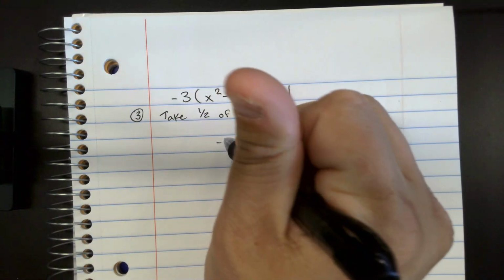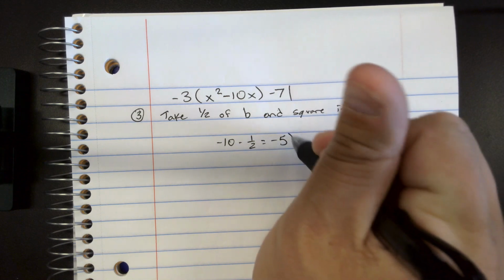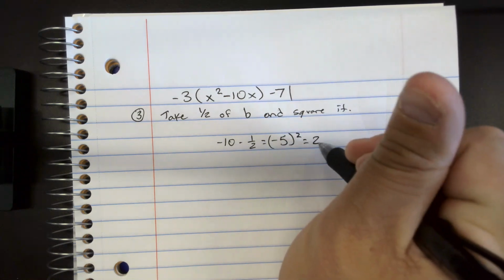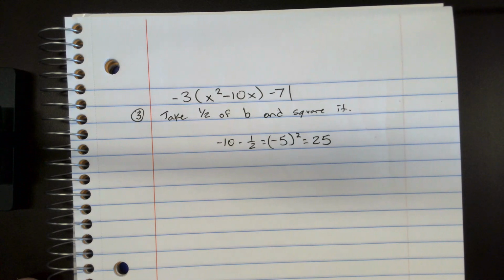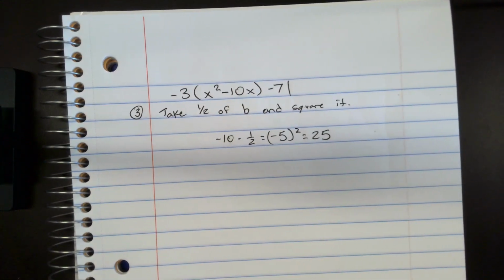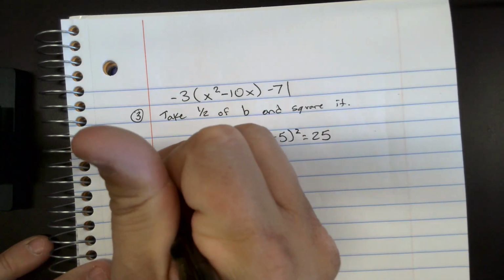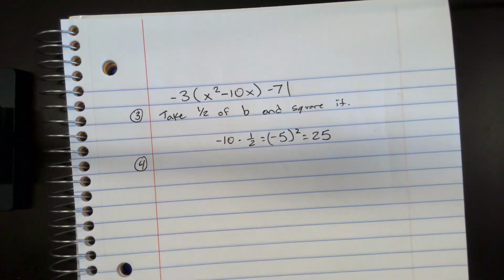So b times 1/2 equals -5, squared is 25. Who in here remembers that part from completing the square? Take 1/2 of b and square it. This is where it gets a little bit more tricky, right here.